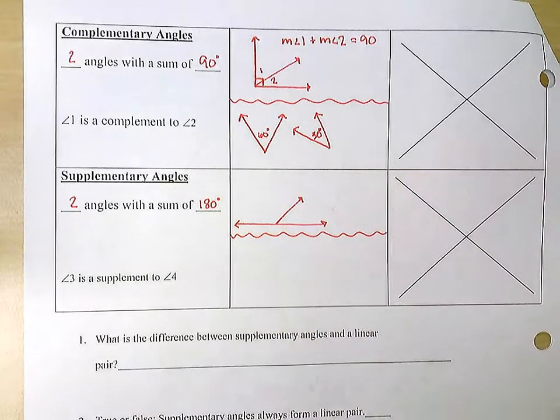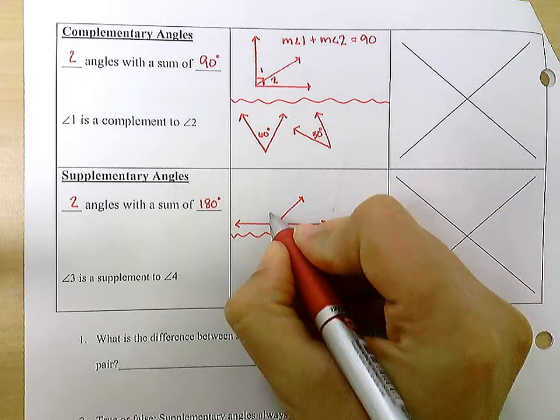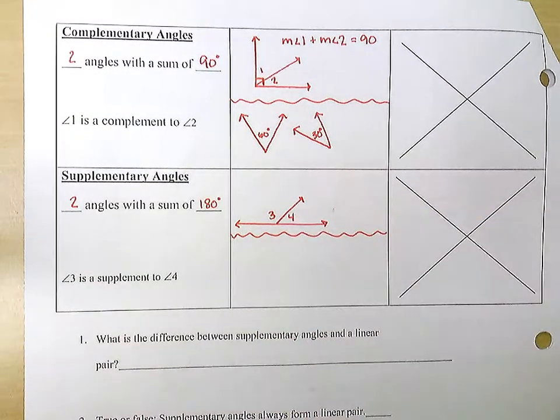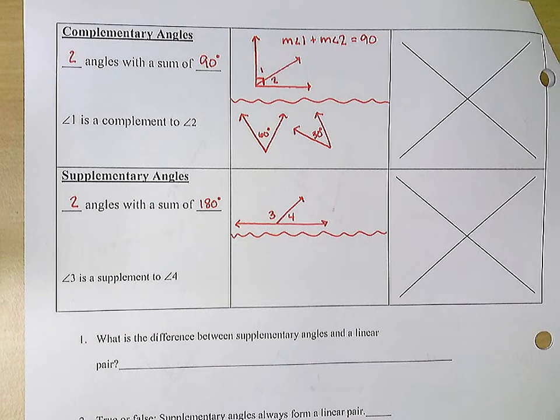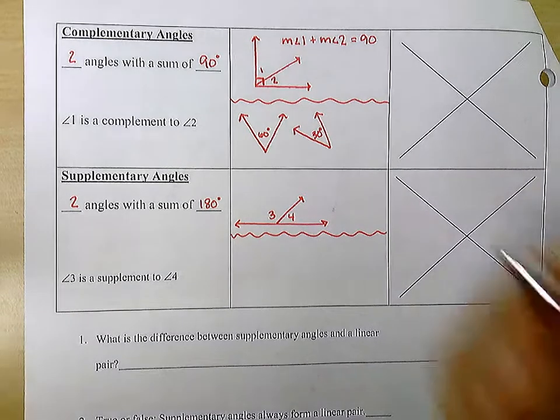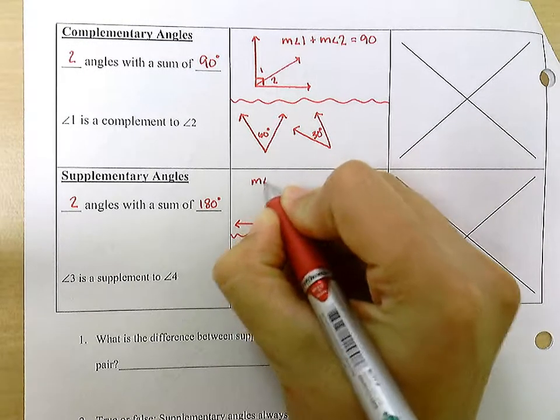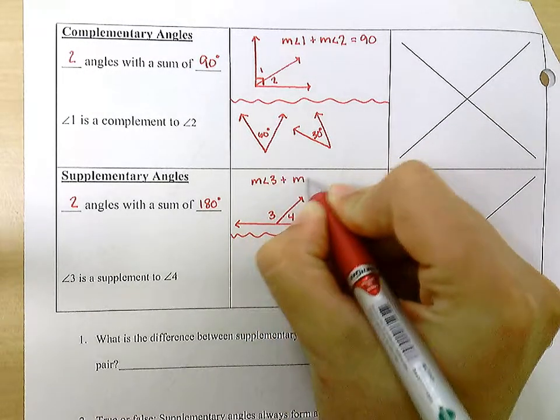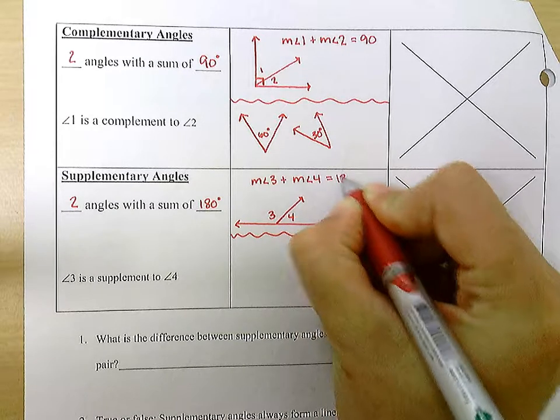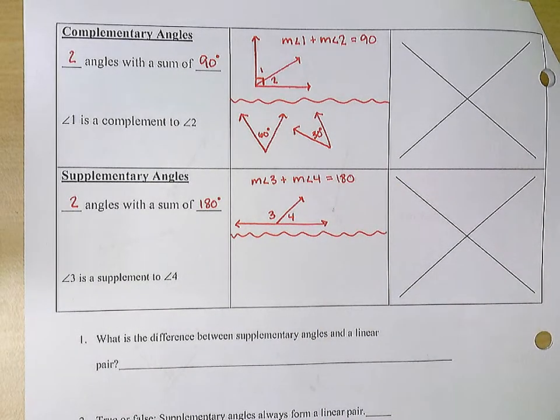I have a ray off that line. Label my angle 3 and 4. So these two angles, if I were to add them together, they should equal 180. So if I take the measure of angle 3 plus the measure of angle 4, I should get 180.